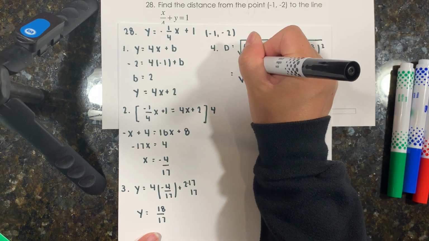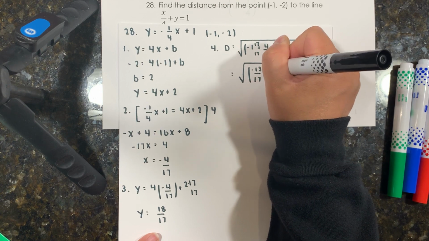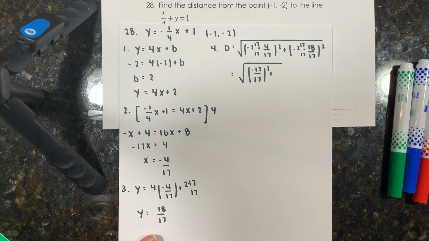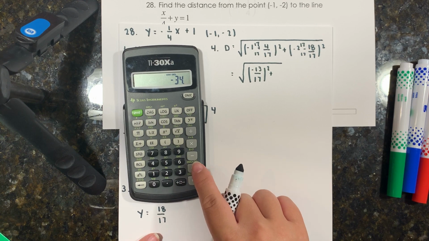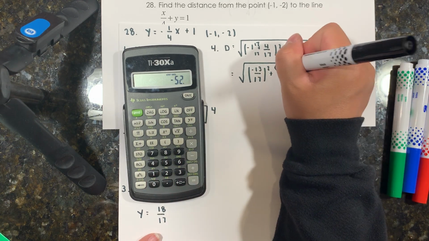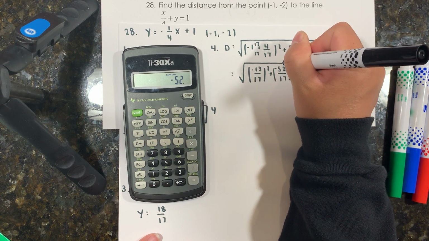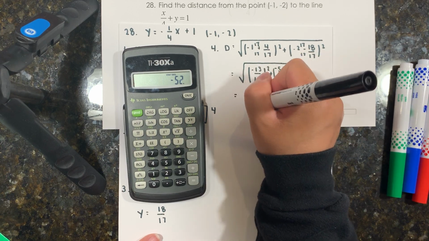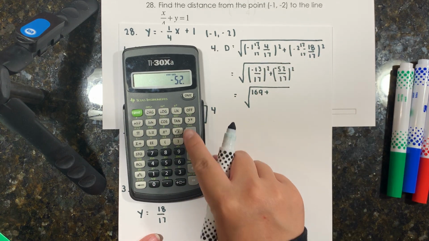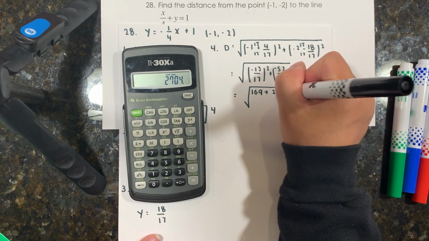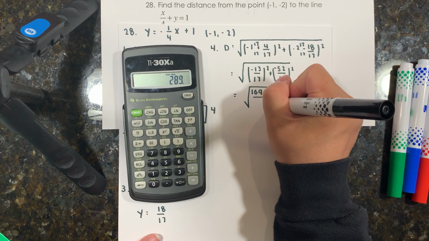So I'm going to end up with negative 17 plus 4 would be negative 13 over 17 squared, plus, okay, so 2 times 17 negative minus 18 would be, yikes, negative 52 over 17 squared. That will turn into 169 plus 2704 over 289.